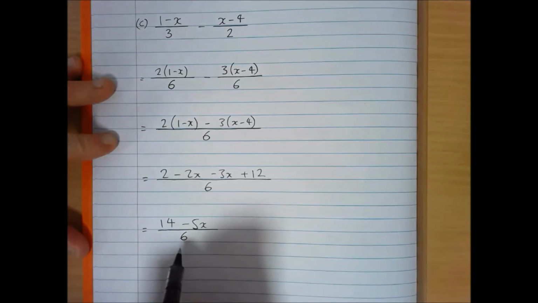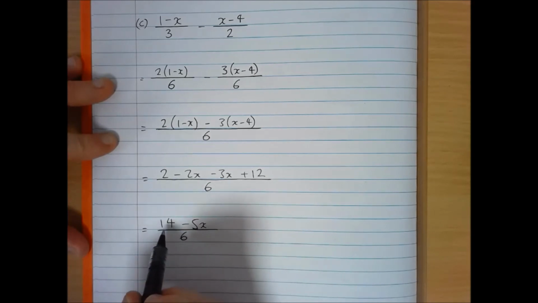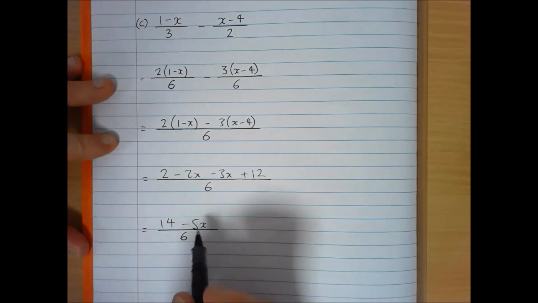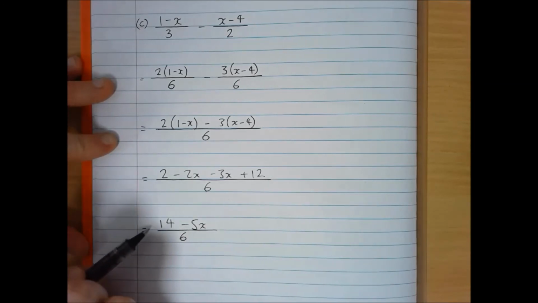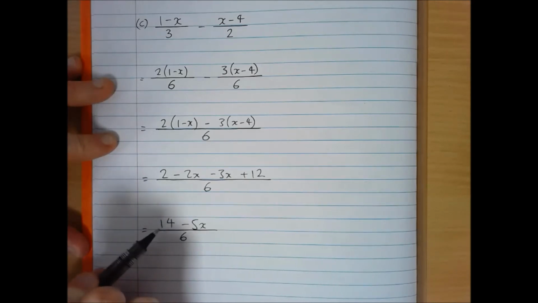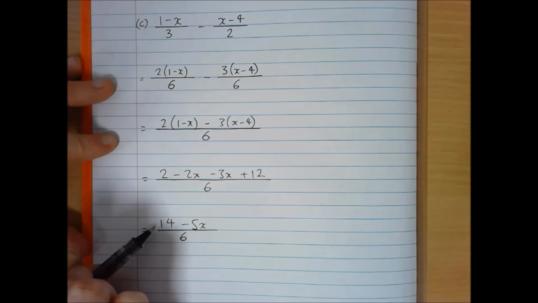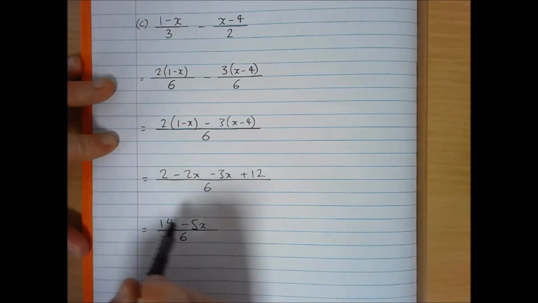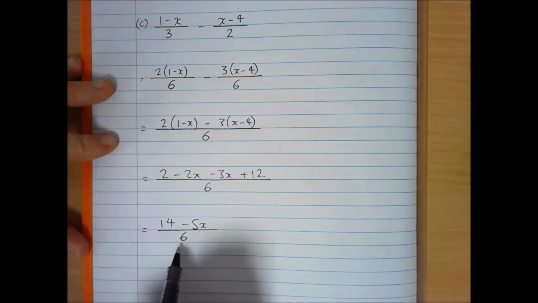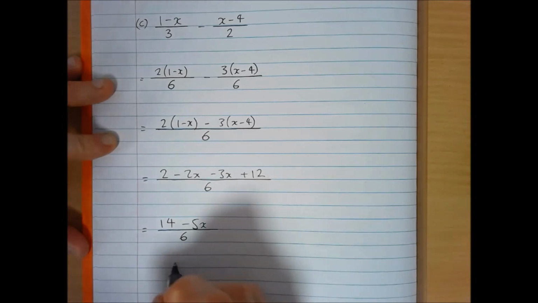Now at that stage, notice that 2 goes into both 14 and 6, but in order to do any cancellation, what we'd need to do here would be to factorize the numerator to get a series of factors that are being multiplied and divided. But the problem is we cannot factorize the numerator. 14 and 5 is the prime number. There's no common factor of 14 and 5x, so there's no way we can pull out a common factor in the numerator, and therefore there is no overall cancellation that can be done in this case. So that's where we finish.